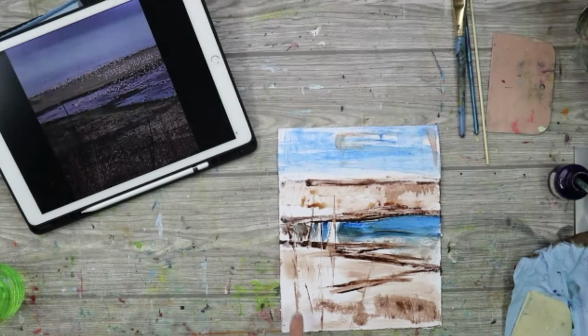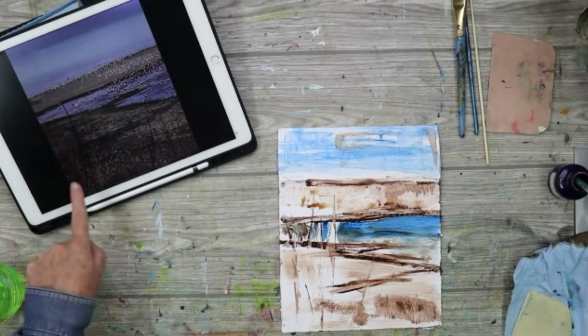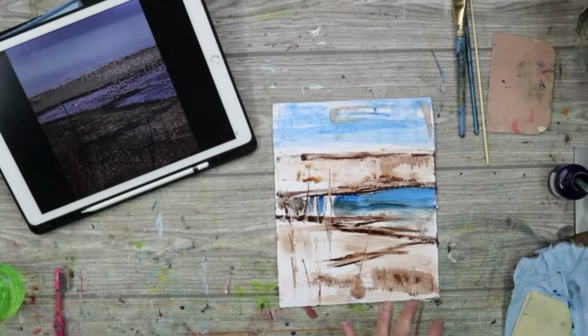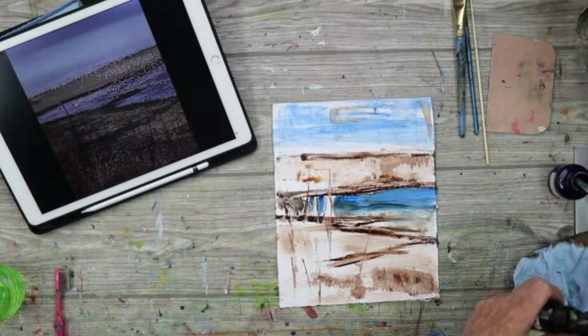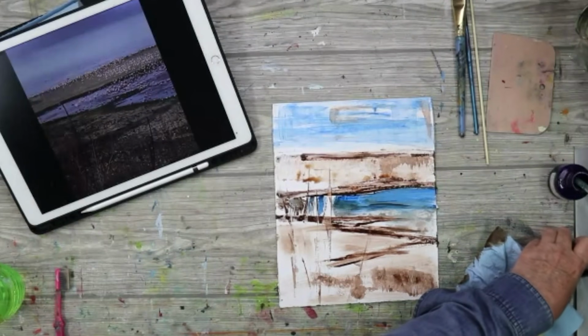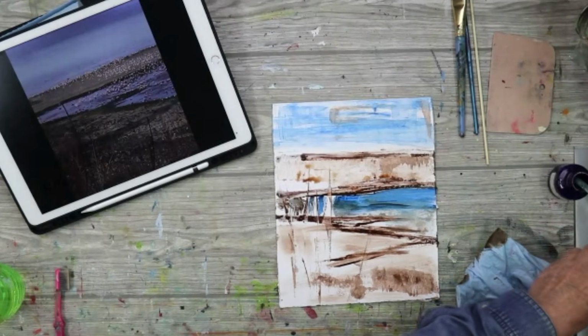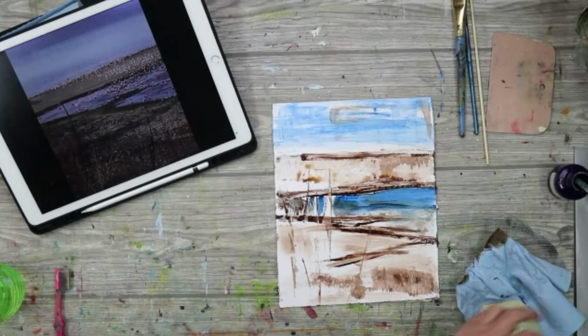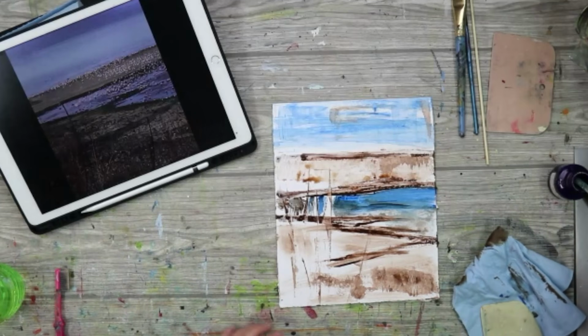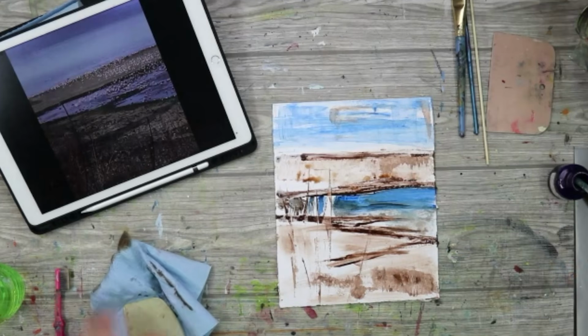So I want to play up this foreground, which has a lot more strong lines and reeds in it. So I'm going to work on that next. And I think I'm going to actually put some black for that. So black ink. This is acrylic ink, but you could use India ink as well. And I've got it off on the side where you can't see it.